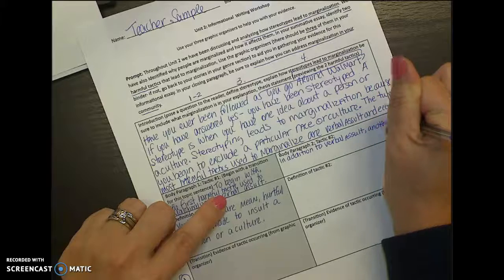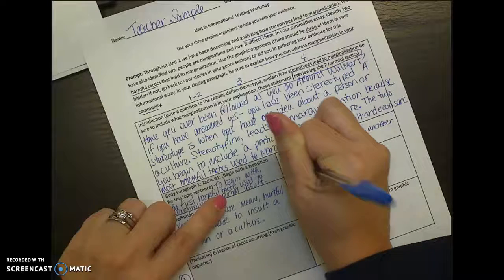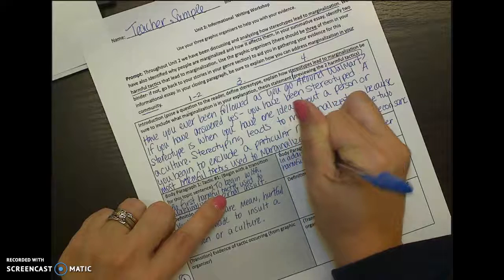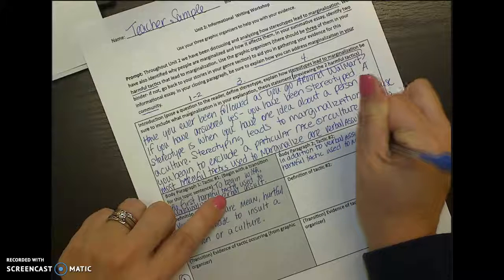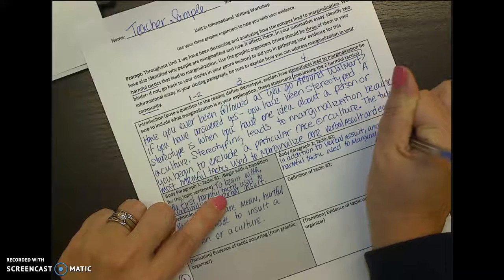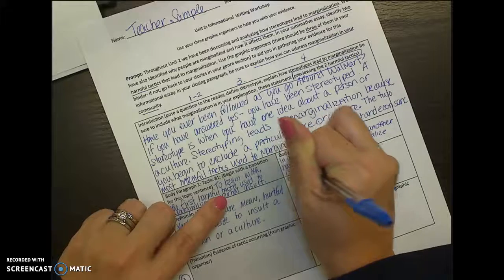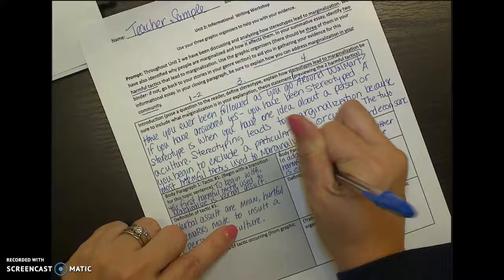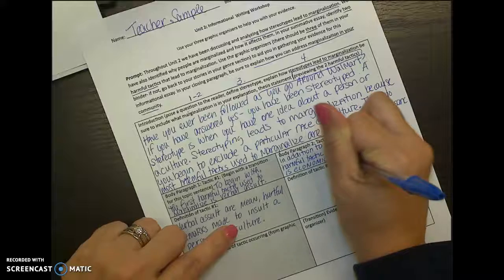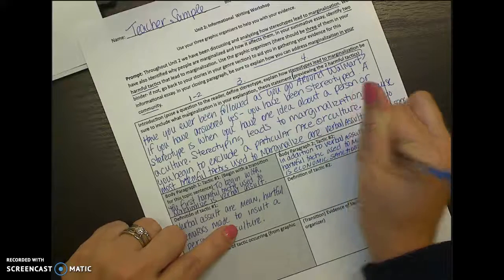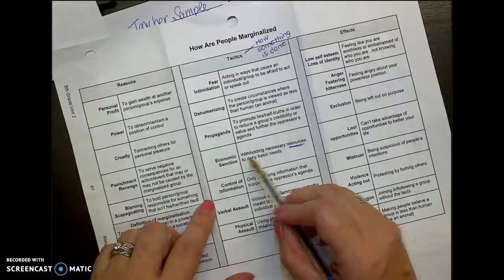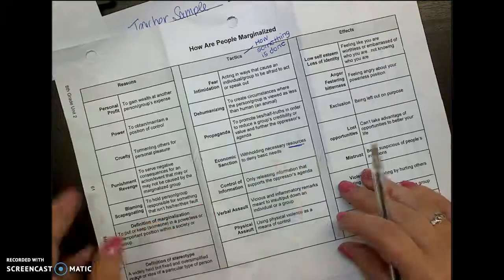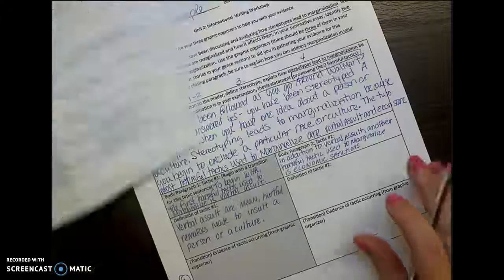Another harmful tactic used to marginalize is economic sanctions. And then I'm going to do the same thing. I'm going to come back here to this anchor chart. I'm going to read my definition of economic sanctions: withholding necessary resources to deny basic needs. I'm going to put that in my own words.